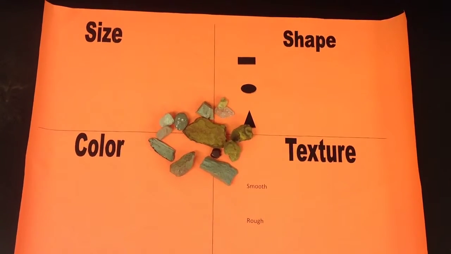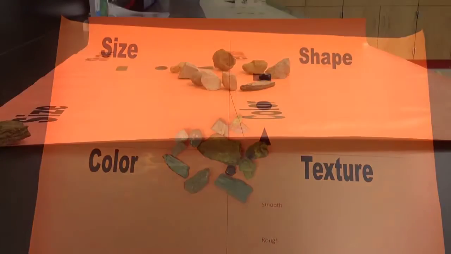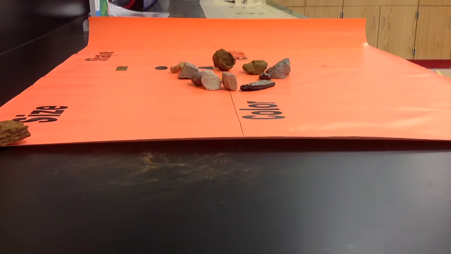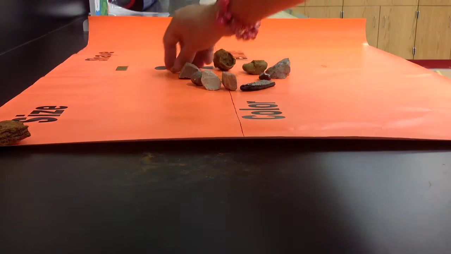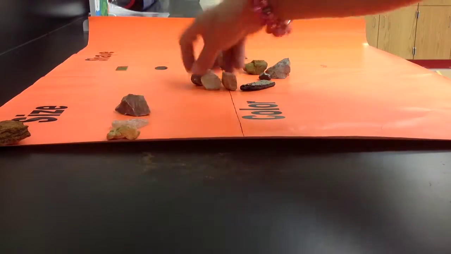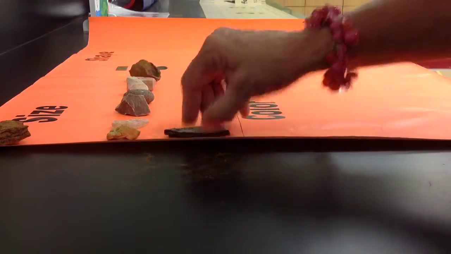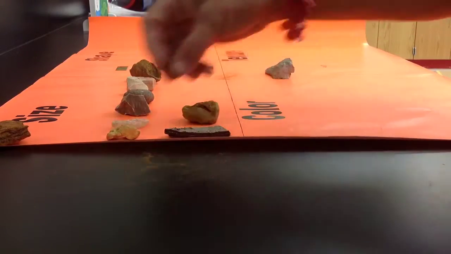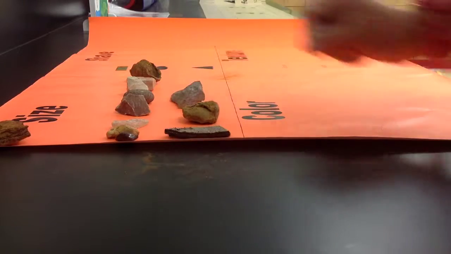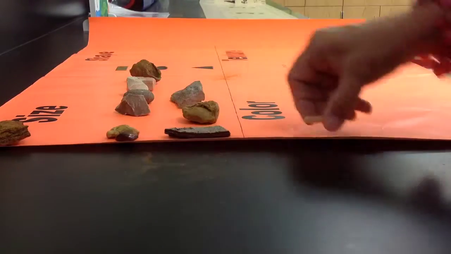But your students are supposed to take their rocks and sort them by size, shape, color, and texture. So in the first box up there, the size, I'm going to go ahead and put my camera down, angle it on the teachers. I'm down flat on the table now. You'll see your students have a variety of rocks. We're going to arrange them from smallest to largest. That's what size is, and I'm just setting them here. I'm not really looking at them, so they can have as many lines as they want. So that's size. Then we're going to do color.